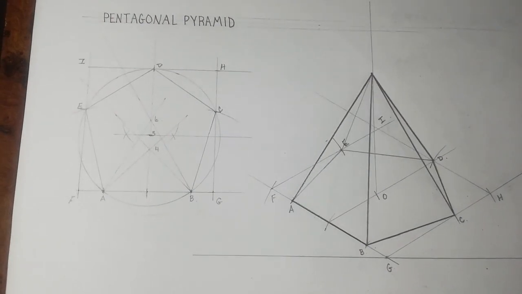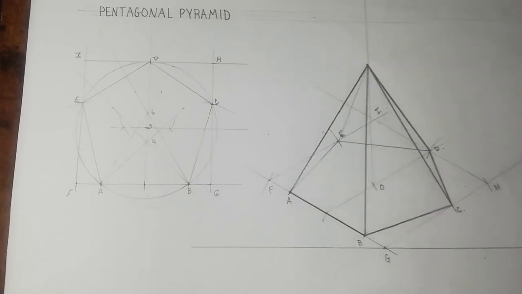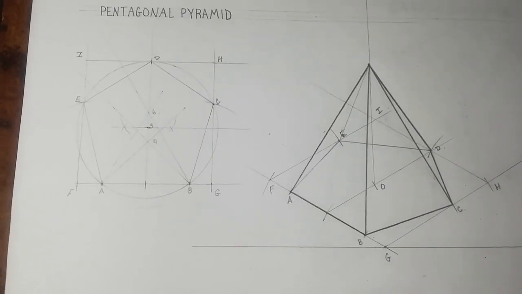Remember that all letters must be deleted. I do not want to see any letters in your pyramid.